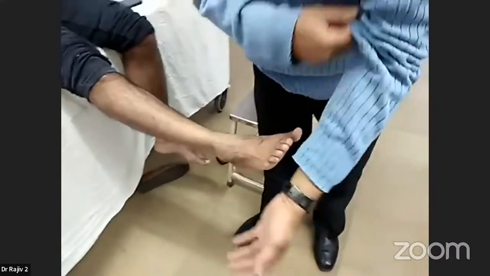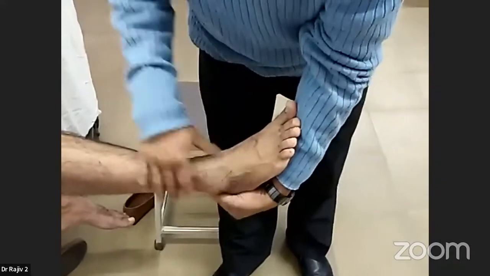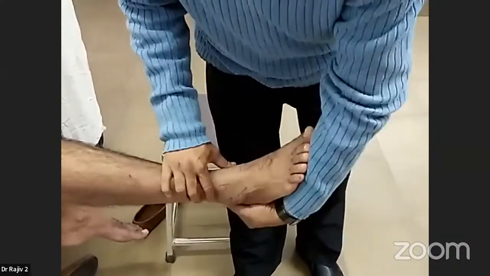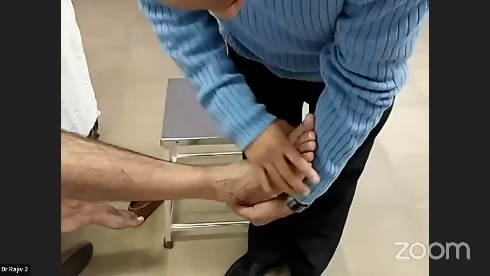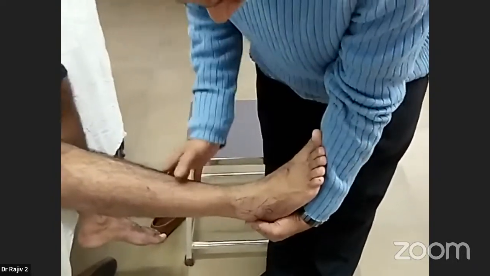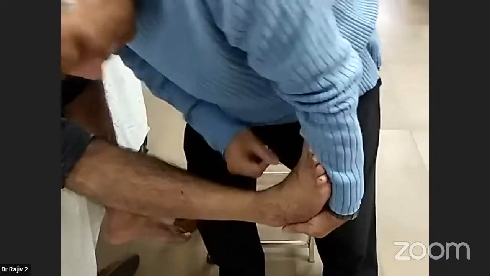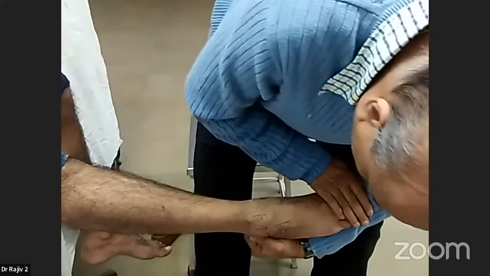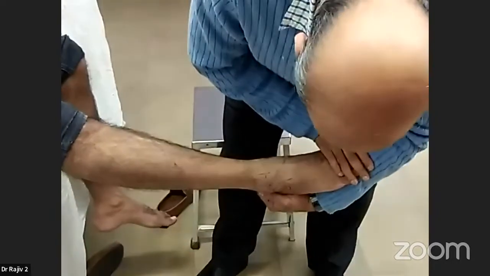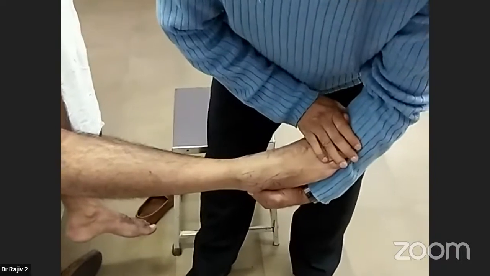How you do it: the patient's heel is in your palm, and you are correcting varus or valgus. You don't allow the patient to keep it in valgus or varus. Let the patient rest the foot on the volar aspect of your forearm, and then slowly take the ankle into dorsiflexion and into plantar flexion. This is the way. After correcting the heel into neutral, you are looking at the ankle dorsiflexion and plantar flexion.